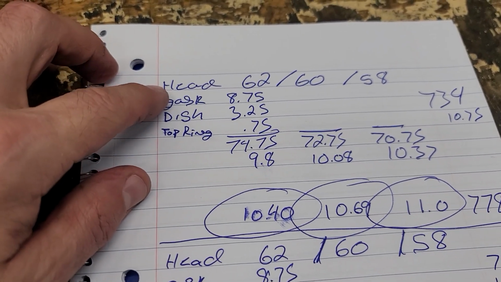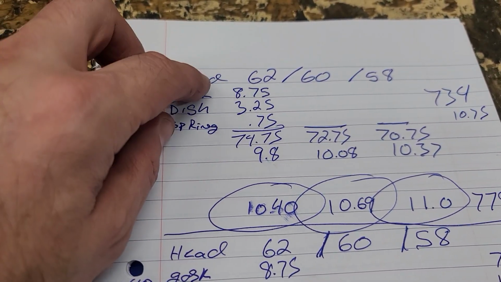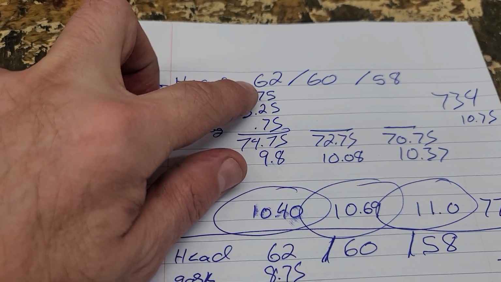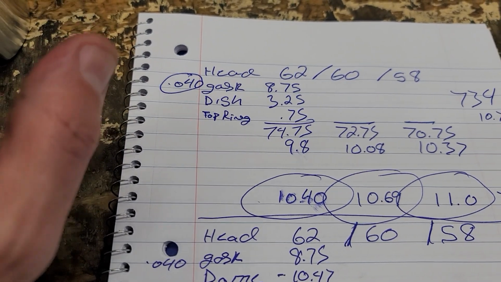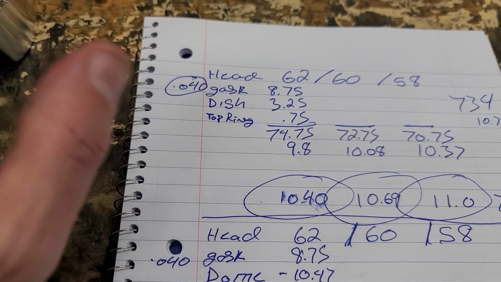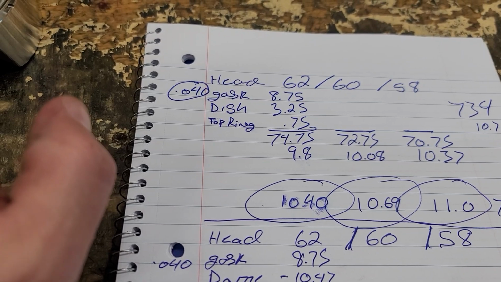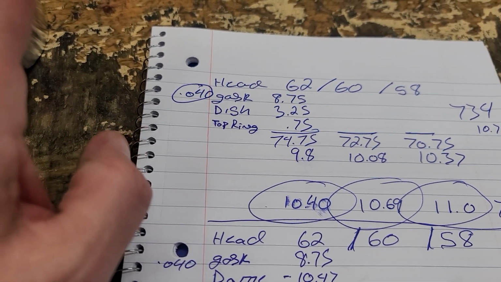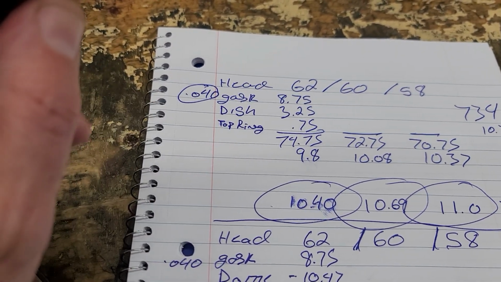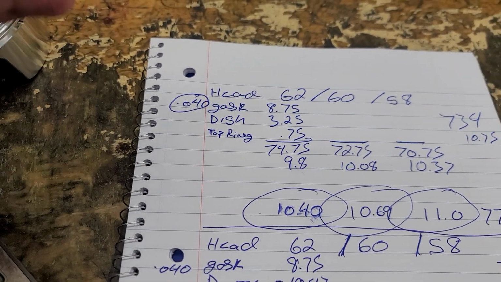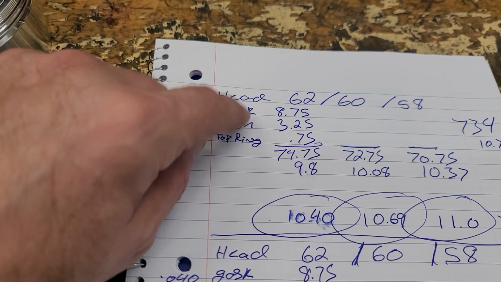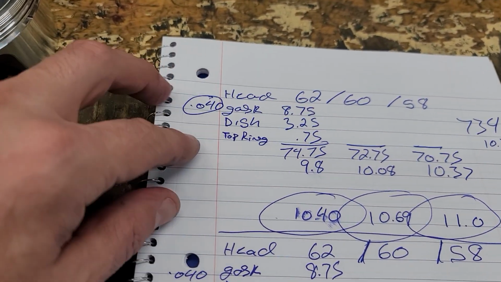We have the head, which is the CC of the chamber. I have 62 down to 58 as a range. Speaking on that real quick, whoever's doing the head, some people like to open up the chamber or blend out from the intake valve to get some more airflow there. That does affect your chamber volume, and it will increase it.